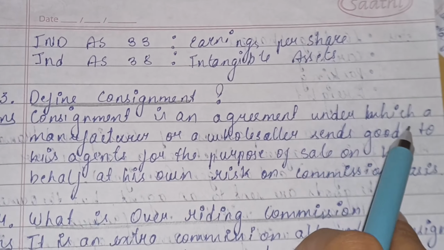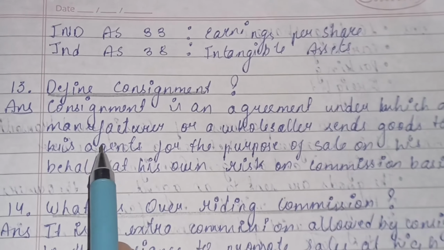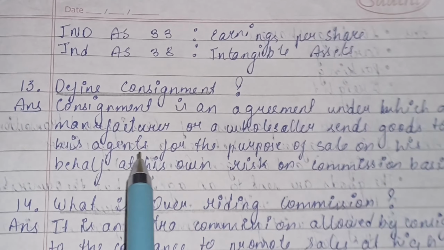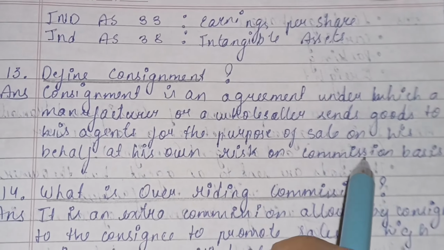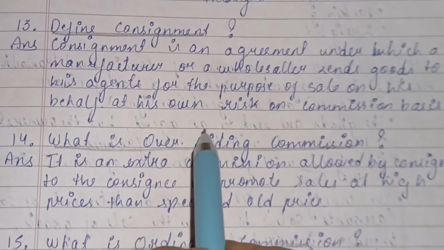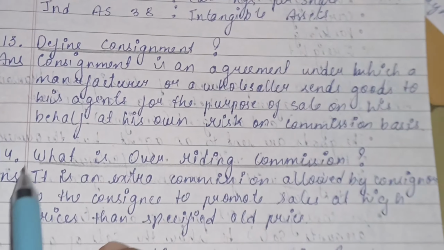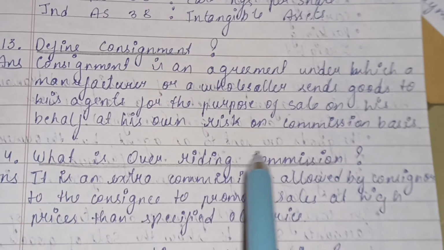Define consignment. Consignment is an agreement under which a manufacturer or a wholesaler sends the goods to his agent for the purpose of sale on his behalf, at his own risk, on commission basis.